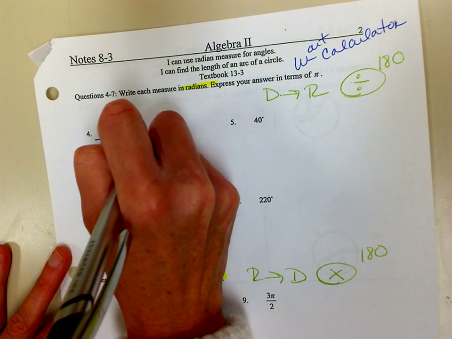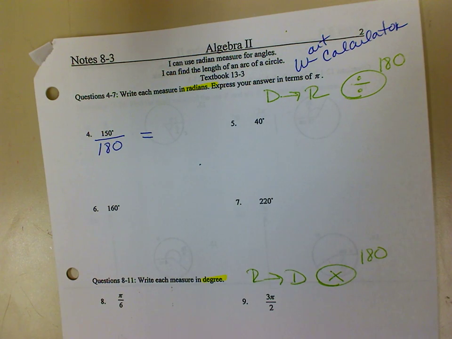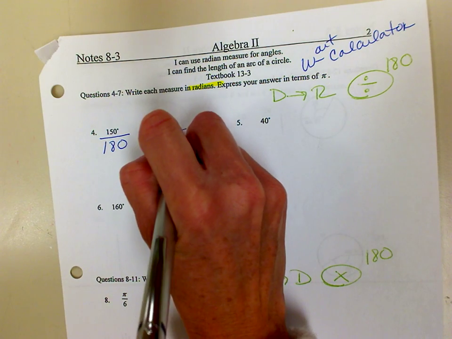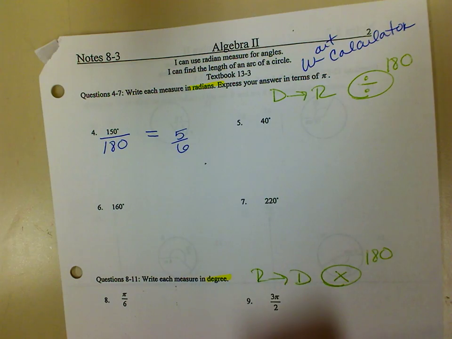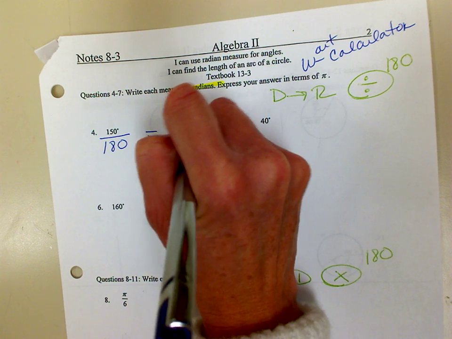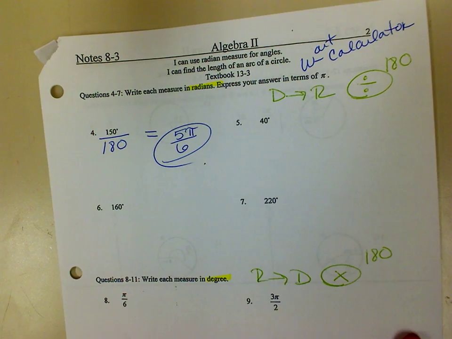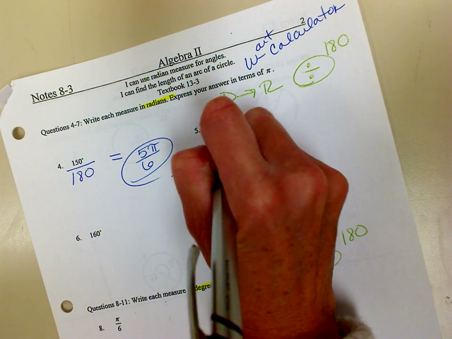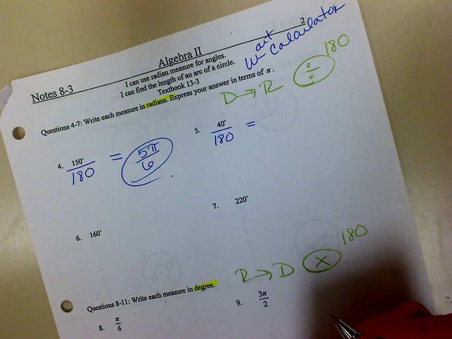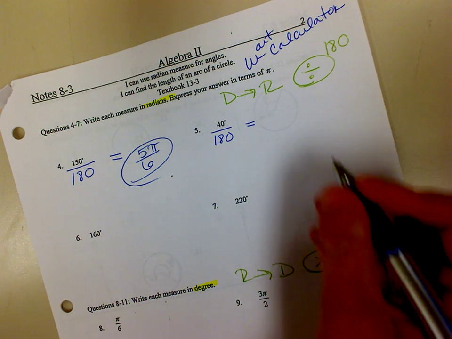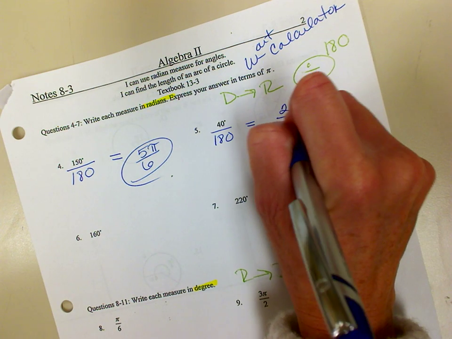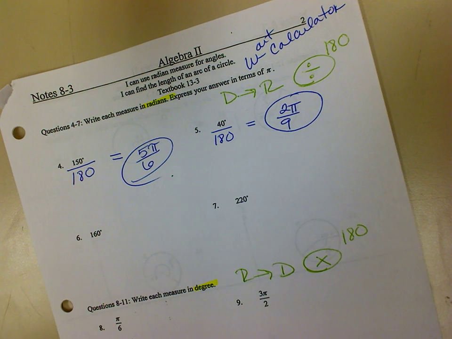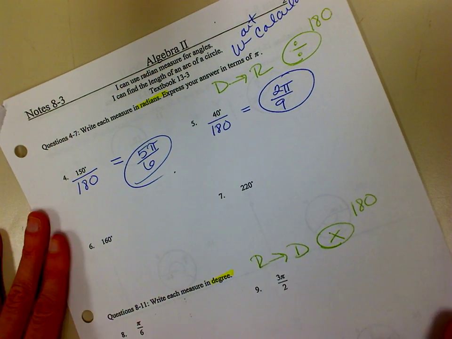And that can reduce. The zeros go away, and then 15/18 reduces to 5/6. And whenever I want radians, I just put a pi in the numerator. Okay, the next one is 40, so I'm going to divide that by 180. The zeros cancel, so 4/18, that's 2/9. And then I put a pi in the numerator. It's not radians unless you put a pi with it.